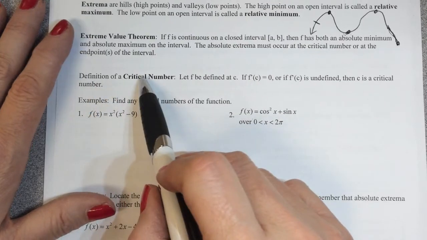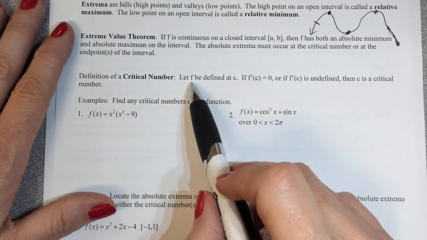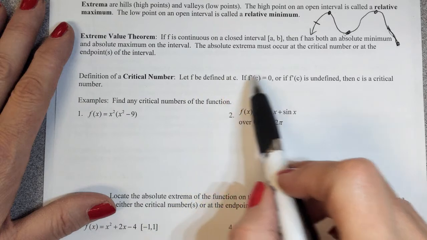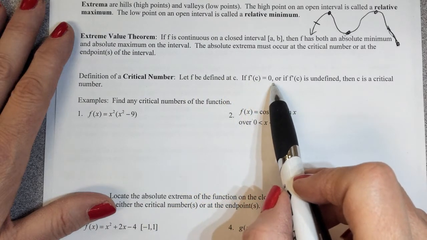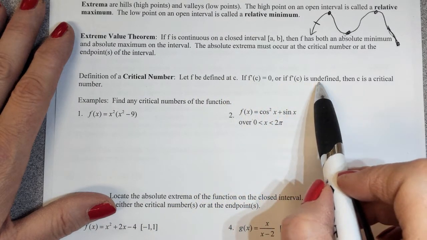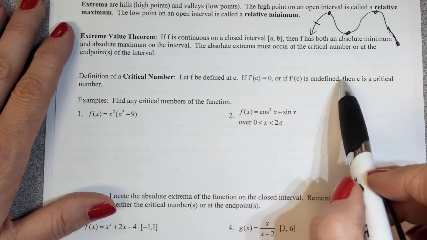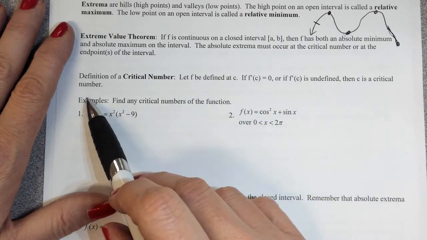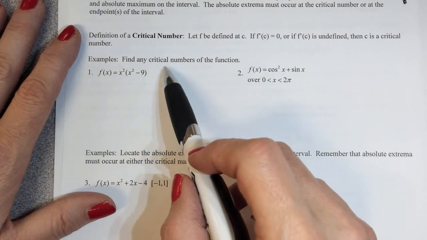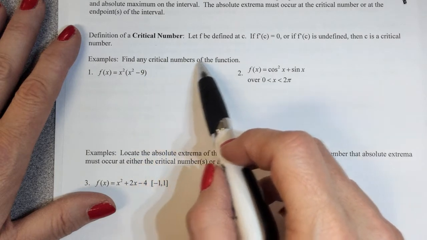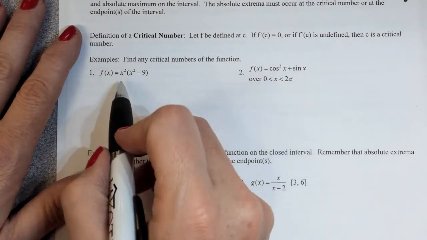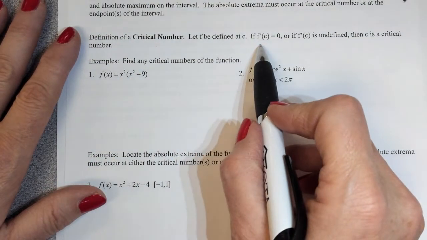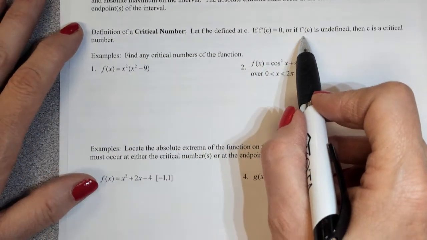So as far as the definition of a critical number, if we have a function and it's defined, if that derivative equals 0, or if that derivative is undefined at a certain c value, then we consider c to be a critical number. These examples are asking us to find any critical numbers for the function. So I have to find where is it that the slope is 0 or where the slope is undefined.